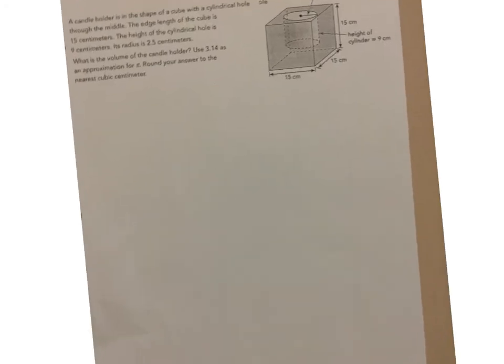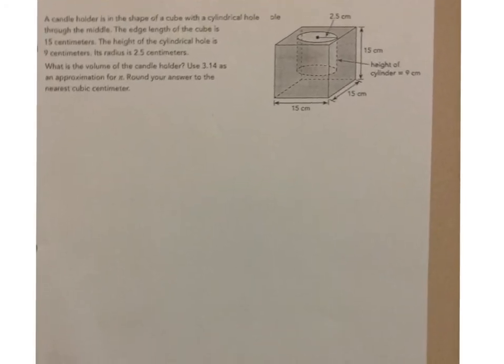All right, last one. A candle holder is in the shape of a cube with a cylindrical hole through the middle. The edge length of the cube is 15 centimeters. The height is 9 and the radius is 2.5. What is the volume of the candle holder? Now, the deal here is this part is not there. That's where the candle's going to go in. So this time you're not going to add your two pieces together. You're going to have to subtract.